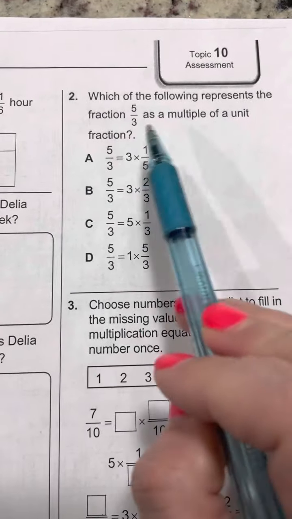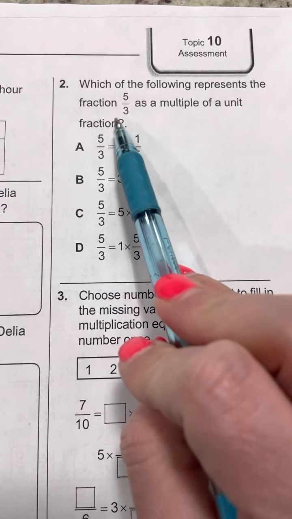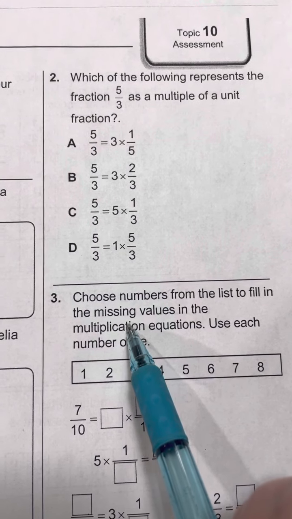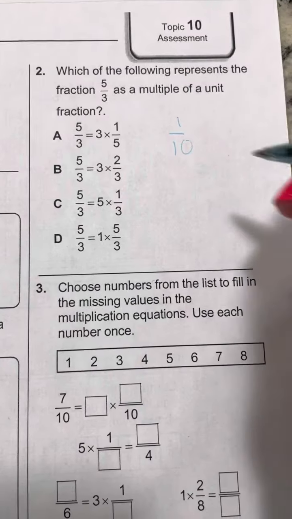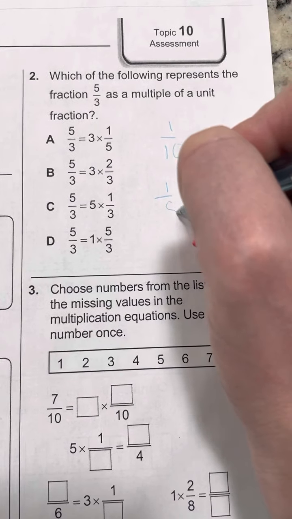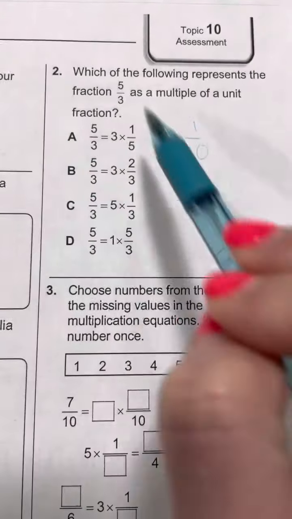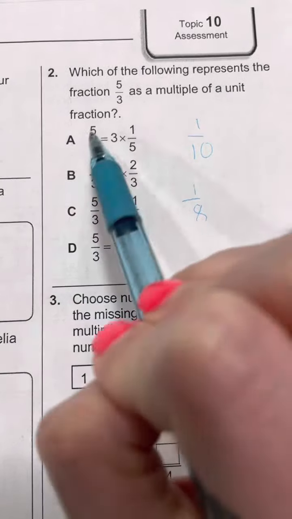Which of the following represents the fraction 5/3 as a multiple of a unit fraction? Remember, a unit fraction has a 1 on top, so 1/10 is a unit fraction. 1/8 is a unit fraction. So you have to find which one makes 5/3 with a multiple of a unit fraction.